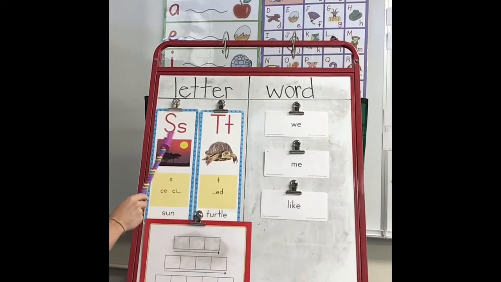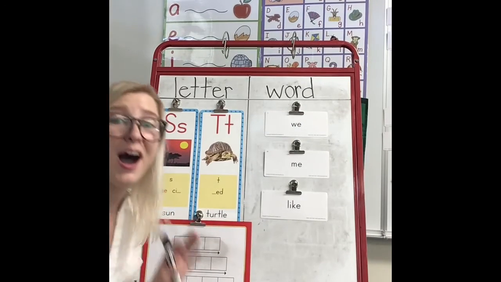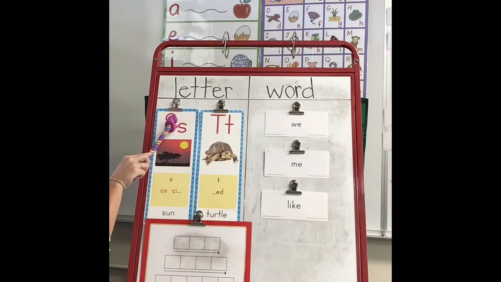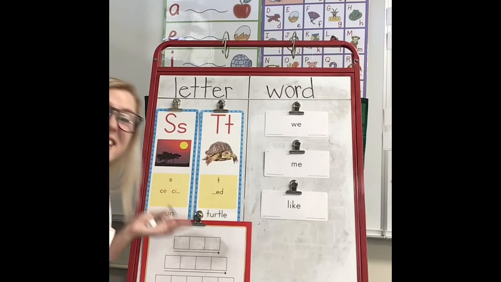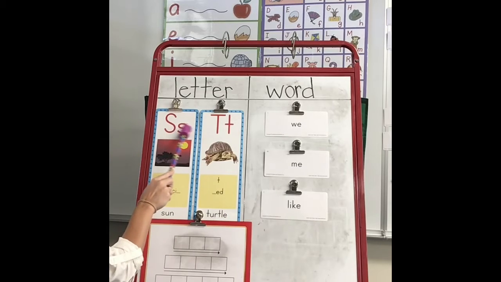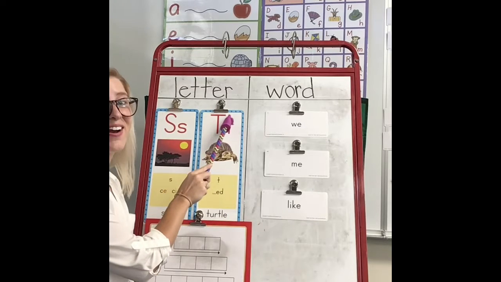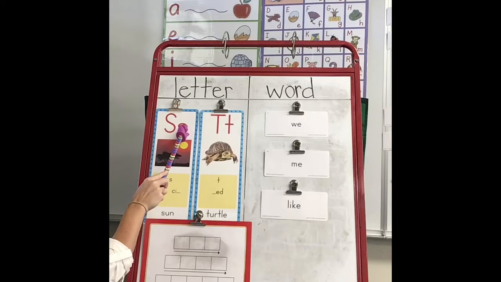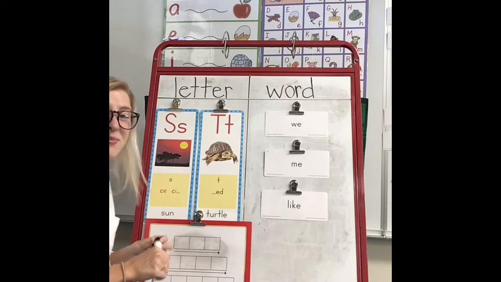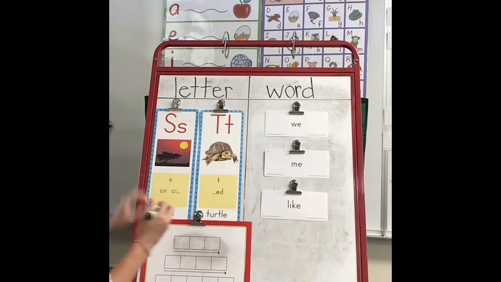Let's look at our letter S. Uppercase S is tall because uppercase letters are always tall. Uppercase S goes back and around. Lowercase s is small. Remember, some lowercase letters are small, and some lowercase letters are tall. Lowercase s goes back and around, just like the uppercase one, but it's small. Let's read and write some words that start with the s sound, like sun.